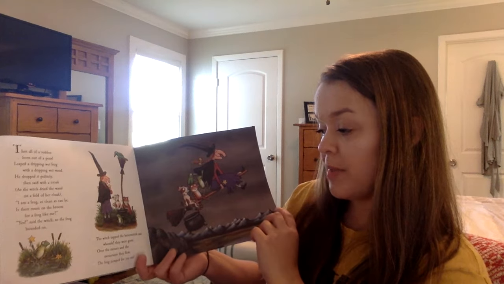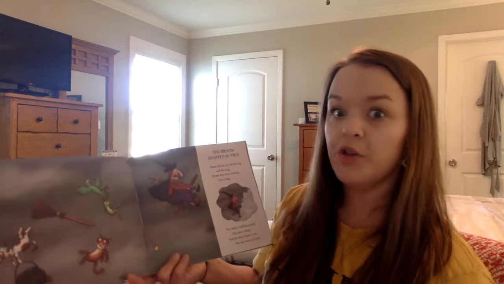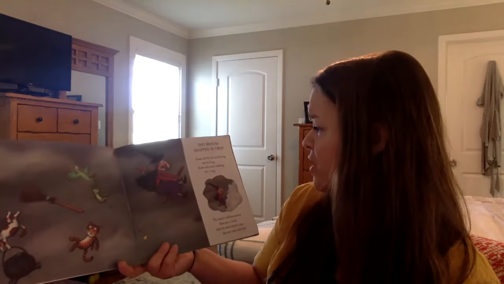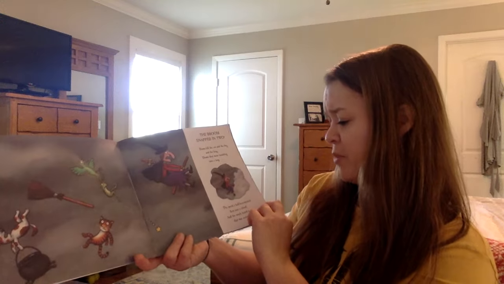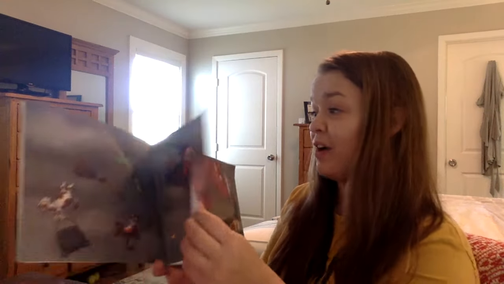Over the moors and the mountains they flew. The frog jumped for joy, and the broom snapped in two. Down fell the cat and the dog and the frog, and they went tumbling into a bog. The witch's half broomstick flew into a cloud, and the witch heard a roar that was scary and loud.